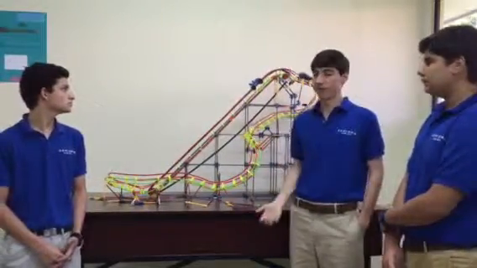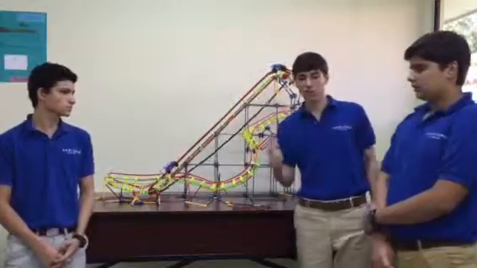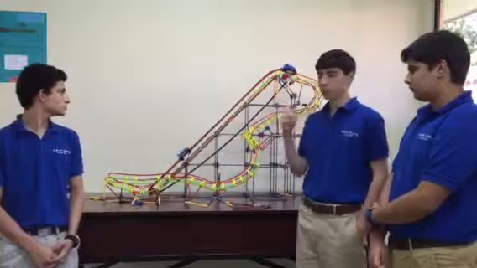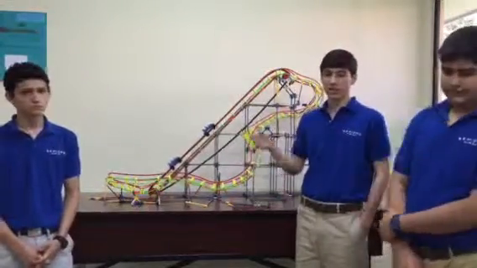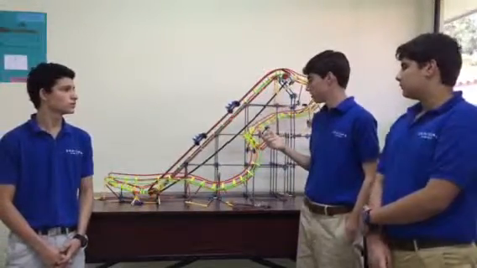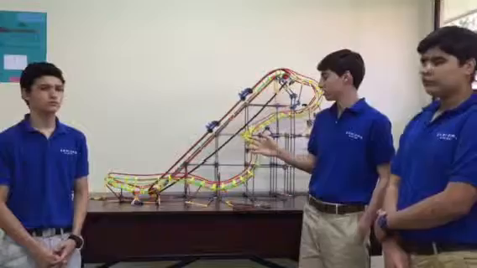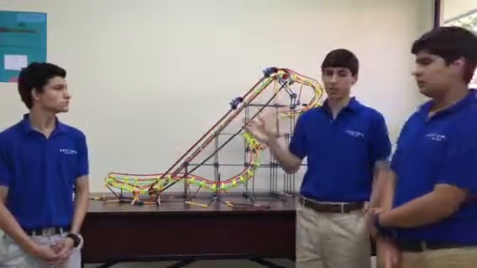And then we have acceleration. The acceleration is just the measure of speed over time. To find the acceleration of the climb in this roller coaster, well, the acceleration is zero since the velocity is constant when the cars are going up.